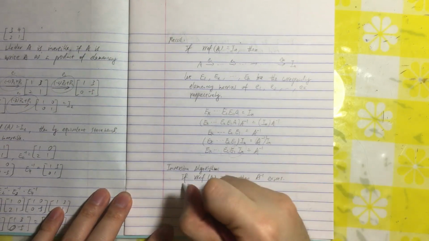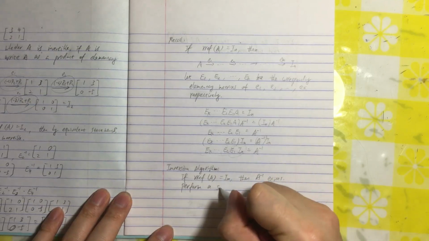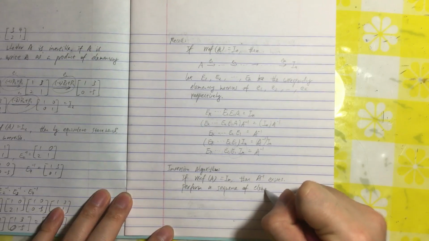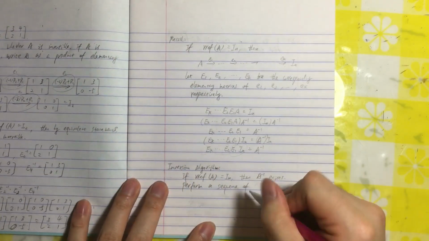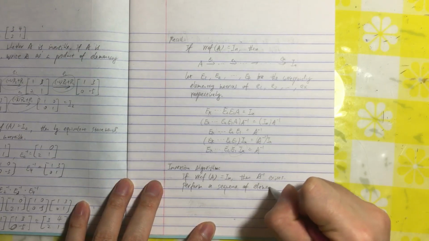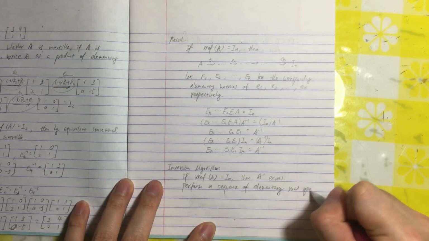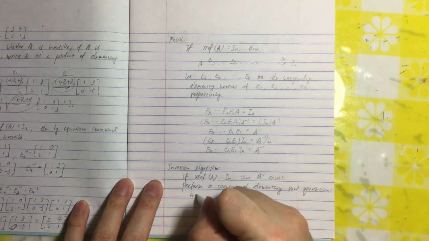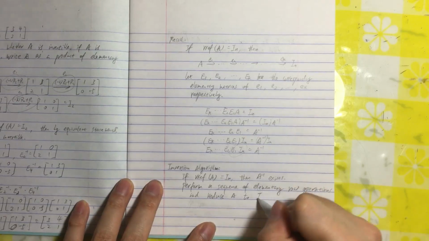Next, perform a sequence of elementary row operations and reduce A to the identity matrix.